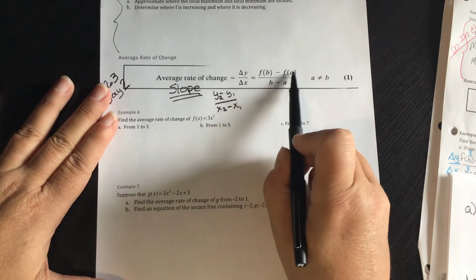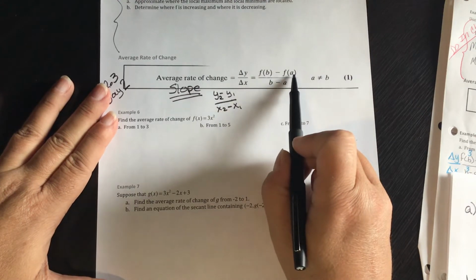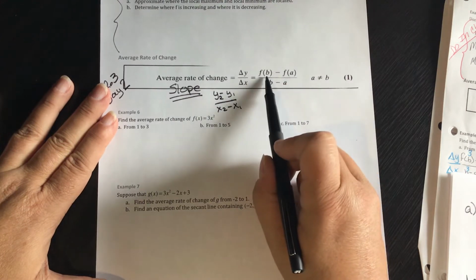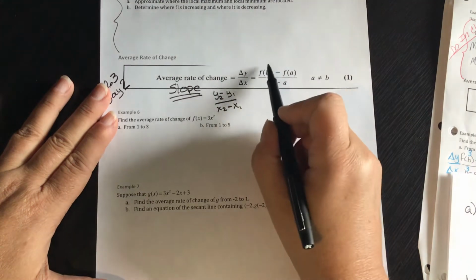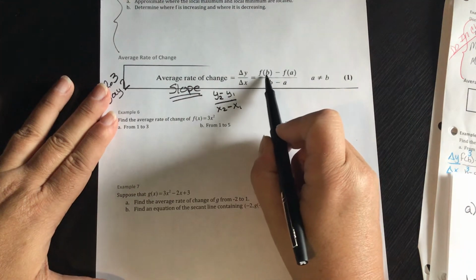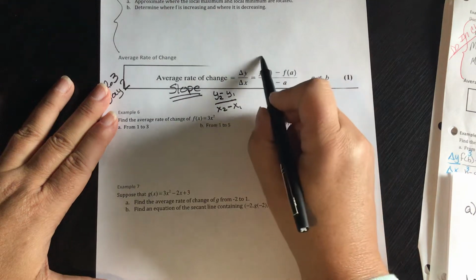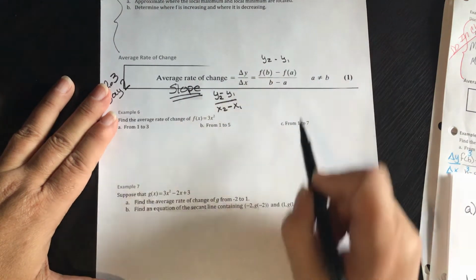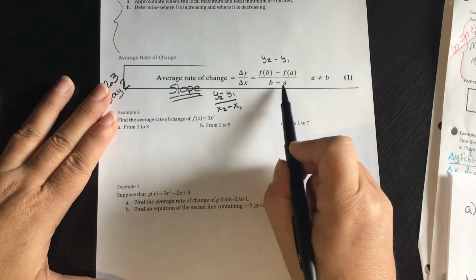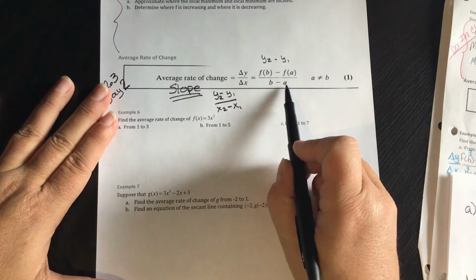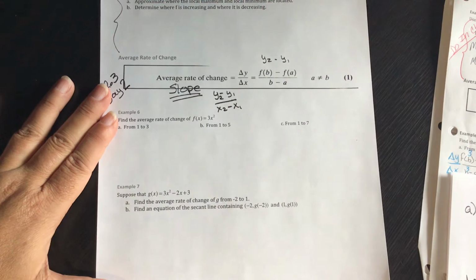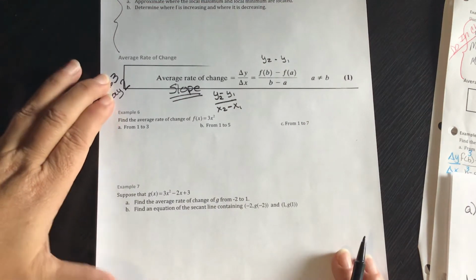If we think of a as being from point 1 and b from point 2, these are still our y values: f of b at point 2 minus f of a from point 1. So this is still y2 minus y1, over the point 2 x value minus the point 1 x value. It's the same concept we've been working on with slope, just written a little differently.